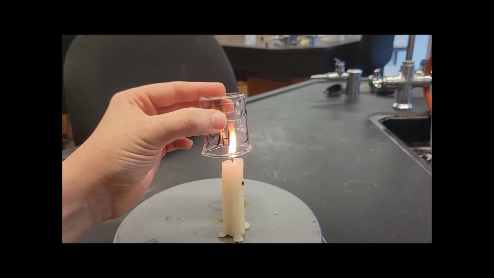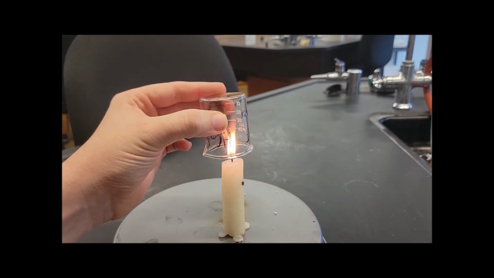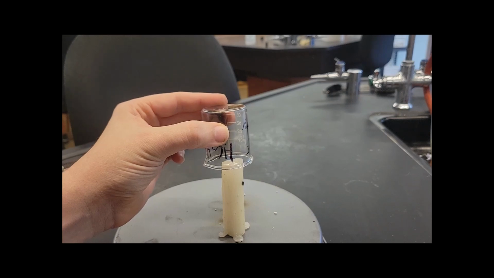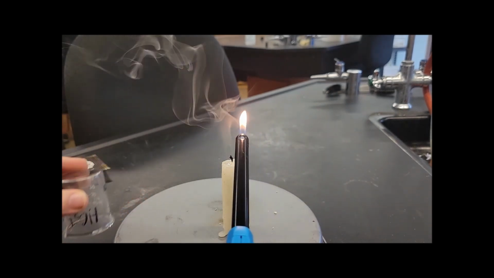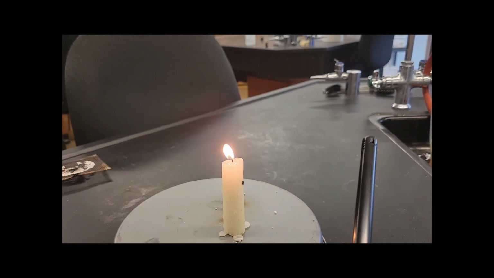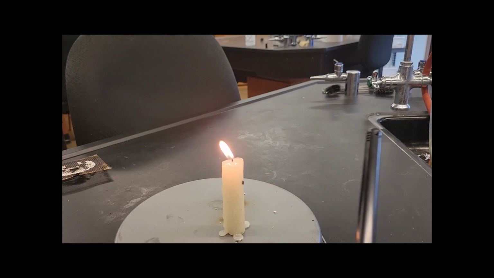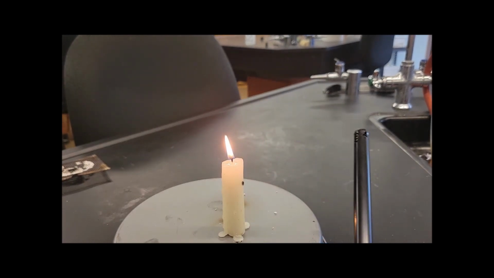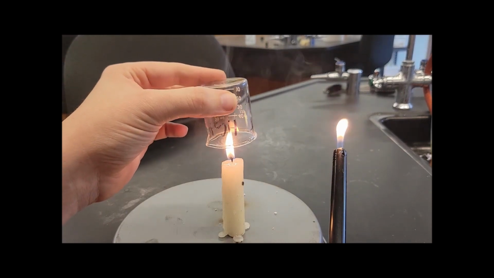As it's lower and lower, it's starting to burn more blackly. Notice, you see what happened? I'll do it again. Despite that I didn't touch the lighter to the flame, it relit. Let's watch.